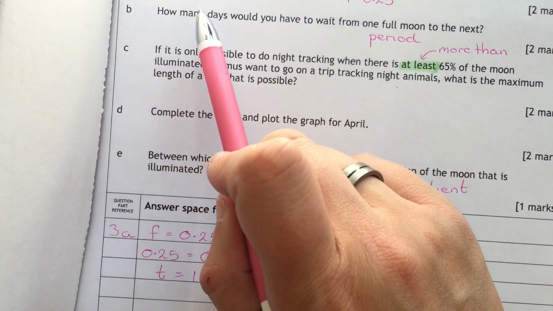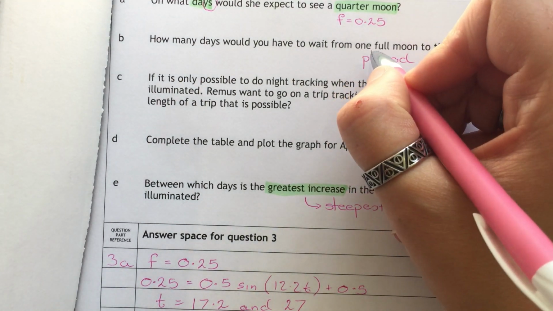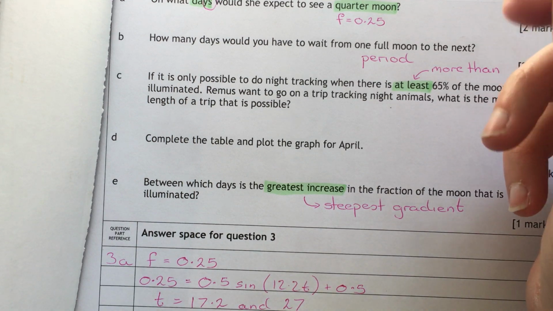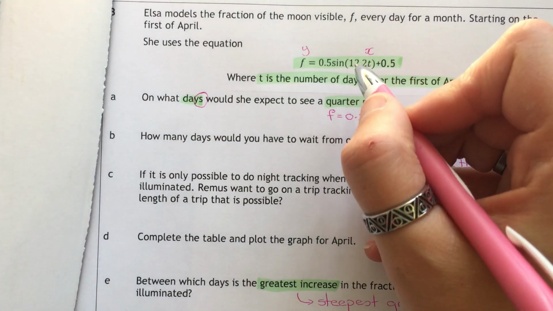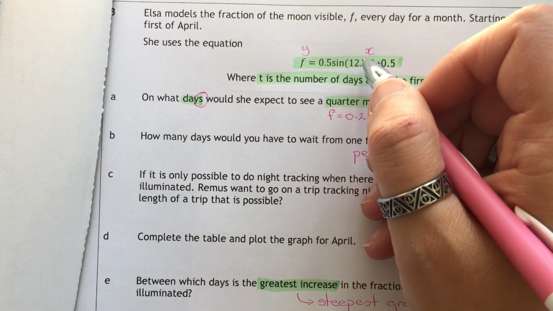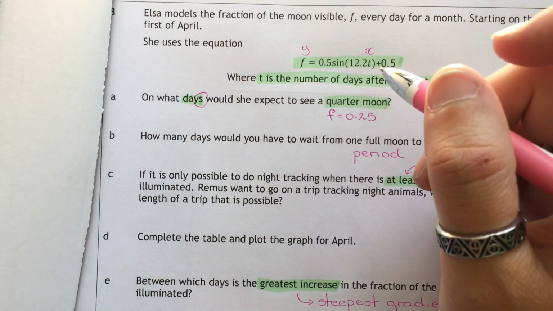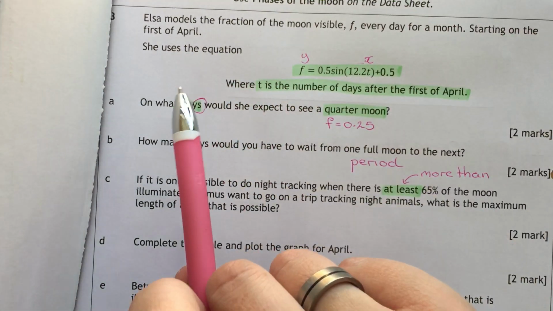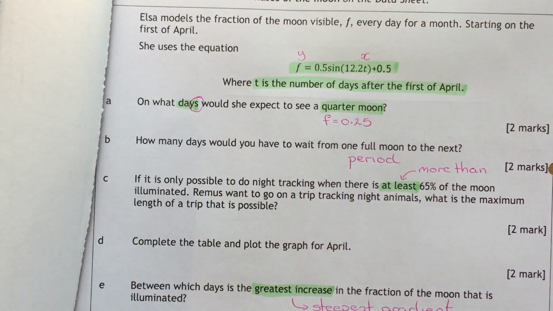Okay, so if we're looking at how many days we have to wait from one full moon to the next, the length of time there is going to be the period. There's a couple of different ways that we can do that. We know that the period is going to be 360 divided by this value, or we can look on our calculator and find out the length of time it takes to go from 0.5 up to the next 0.5 and then the third one.